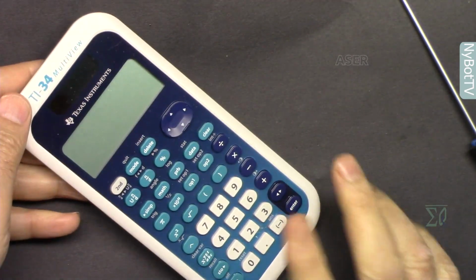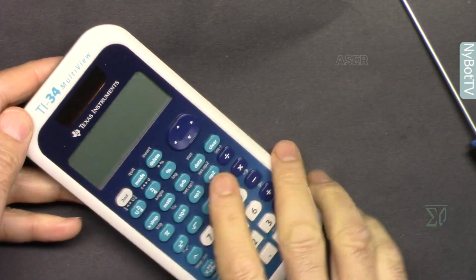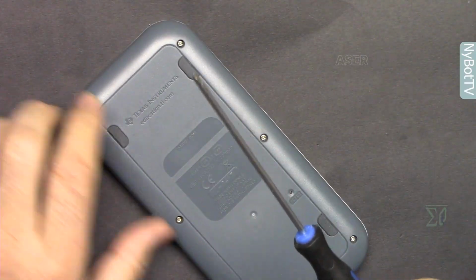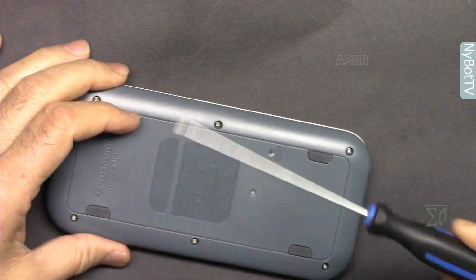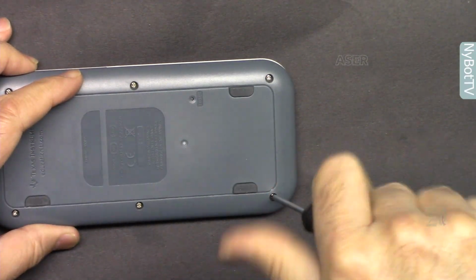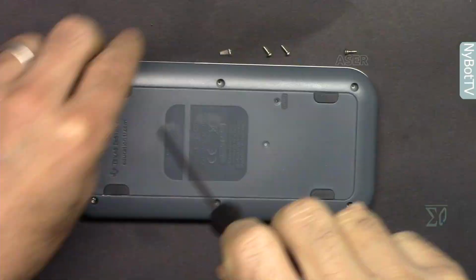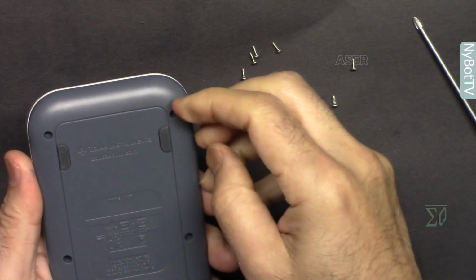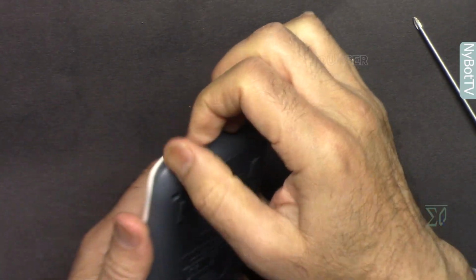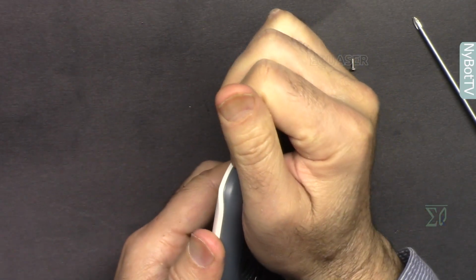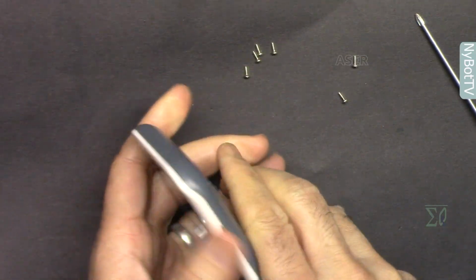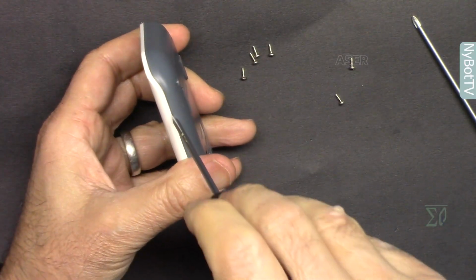Now let's see how we can replace the battery for this TI-34. We need a star or Phillips screwdriver. Now let's just pull this up and let's get a flat screwdriver.